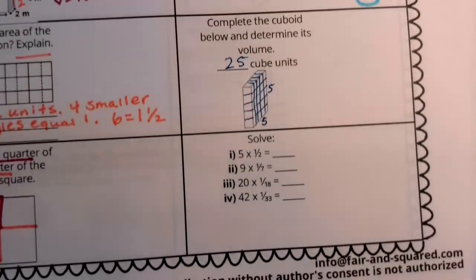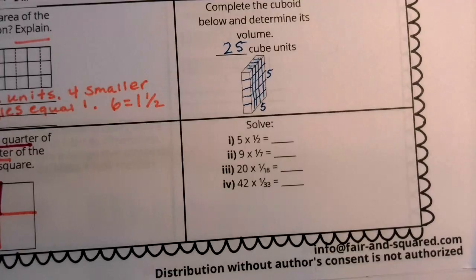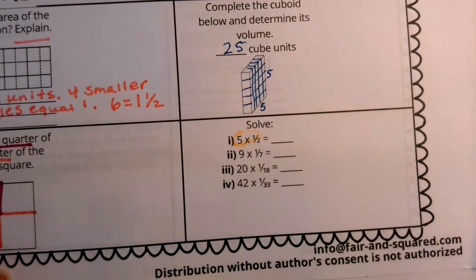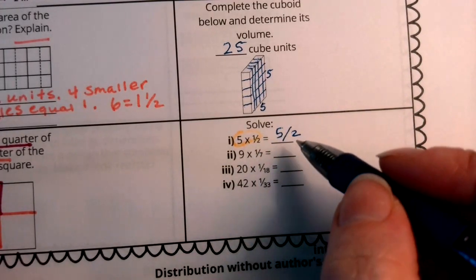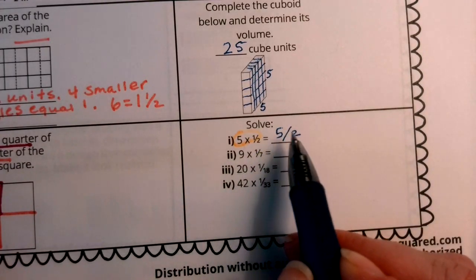Okay? Now, one more question for Tuesday. And what we're going to be doing, what we've been practicing for a couple weeks now. If I multiply my 5 times 1, I have 5, and my denominator stays the same. That's a procedure we can now use because we've practiced this so much. 5 times a half gives us 5 halves.